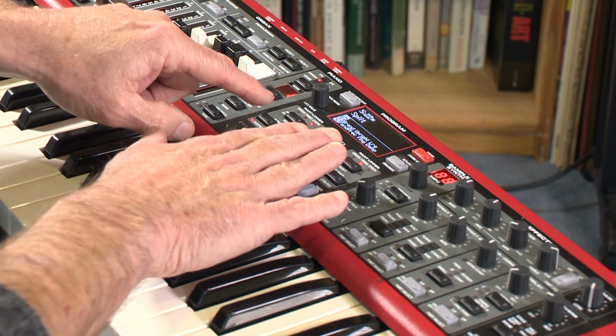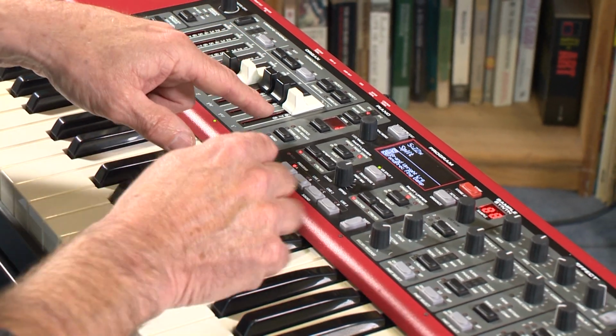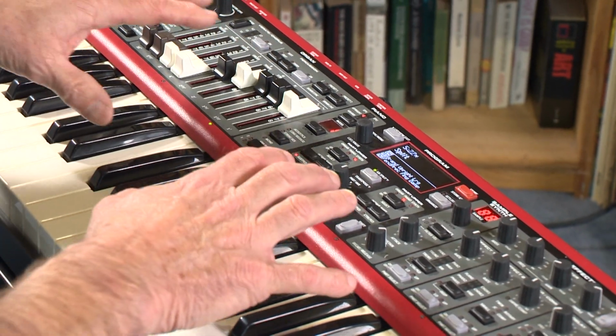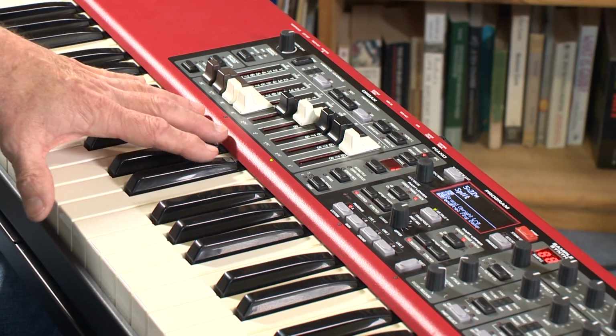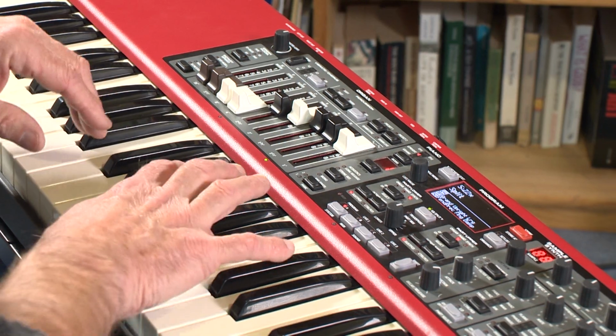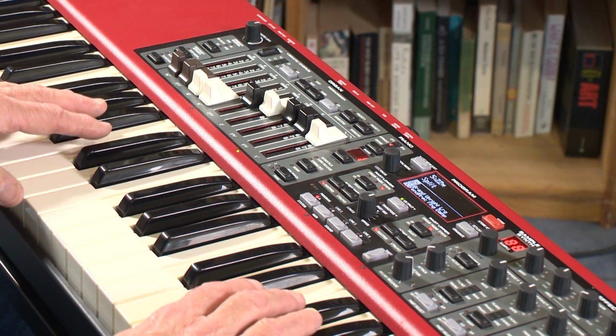So what I've done is split the keyboard, shown you how to change the split point, talked a little bit about what a lower part and an upper part is in relationship to where the split point is. I've shown you that in either case, upper or lower, you can change the instrument. In the example I've given you, I've changed the bass guitar a bit, and I've changed the piano sound a bit on the upper part.